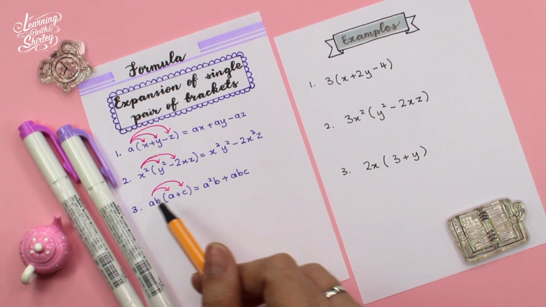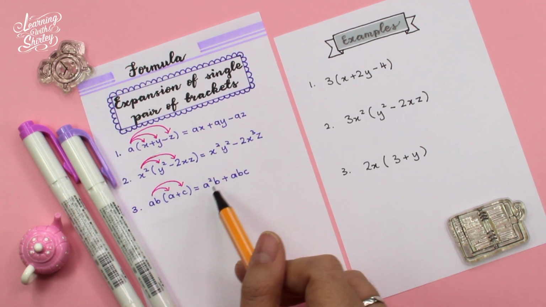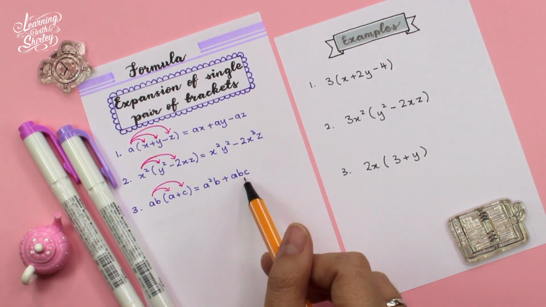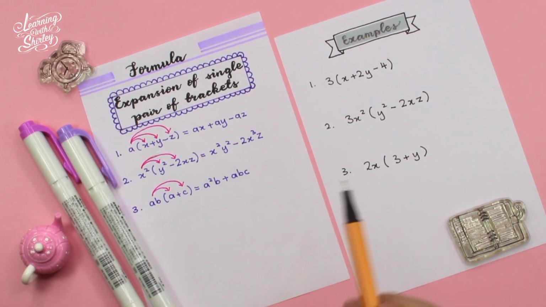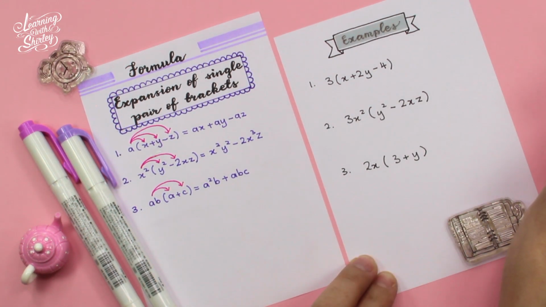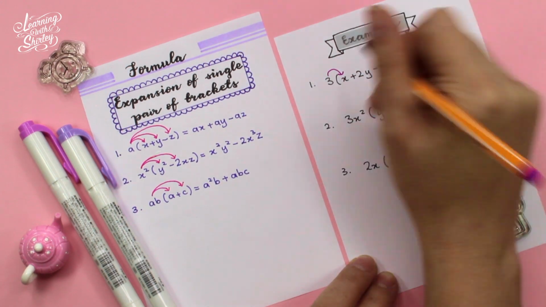Let's look at number 3. AB bracket a plus c. So AB times a is a squared b, and AB times c is abc. Okay, let's look at examples now. So let's look at number 1. So first of all, we're going to draw the arrows first. So we're going to multiply term by term.